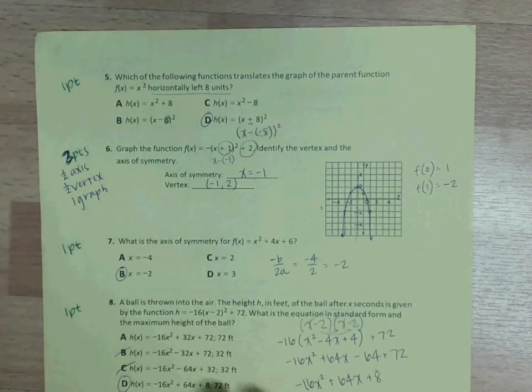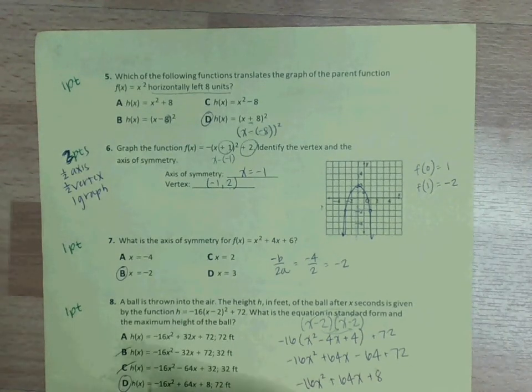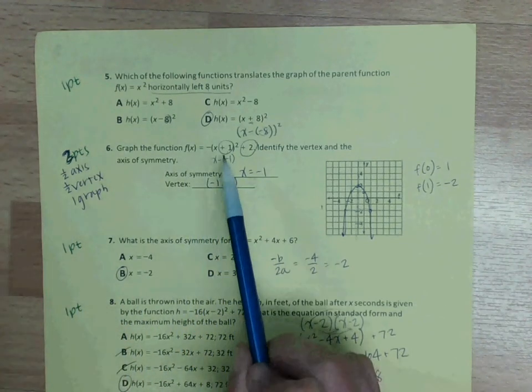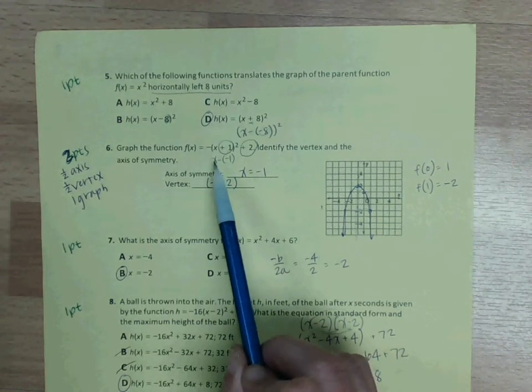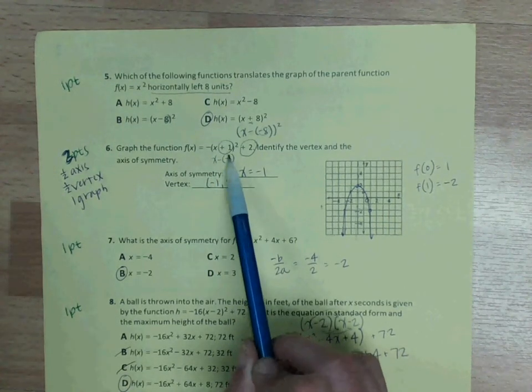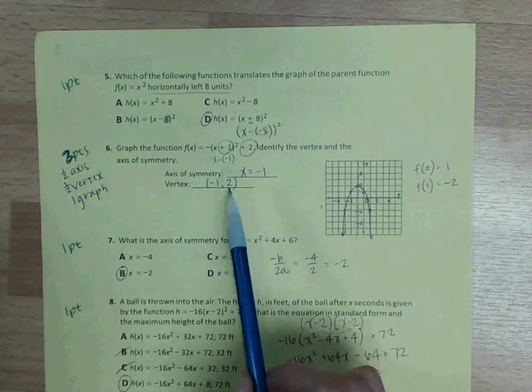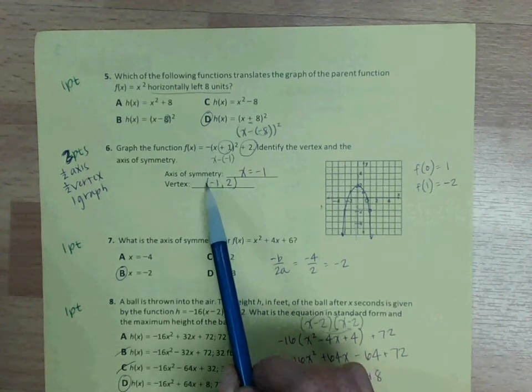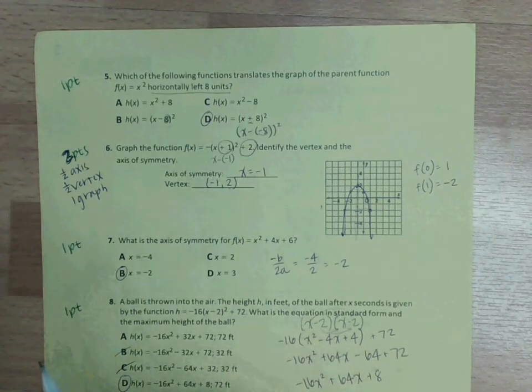Number 6, we have to graph this. So in order to graph this, we have to find the vertex and the axis of symmetry first, and then plug in 2 points. So in order to find the vertex, we know that this is really x minus -1. So the -1 is our x value, the 2 is our y value. And the axis of symmetry comes from the x value of the vertex, so x equals -1.